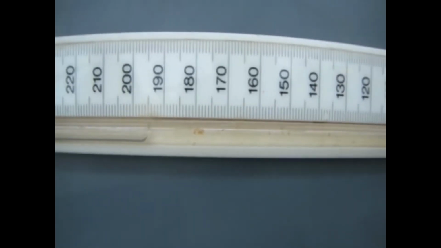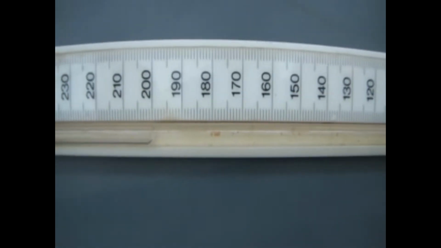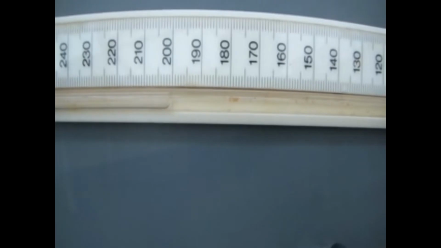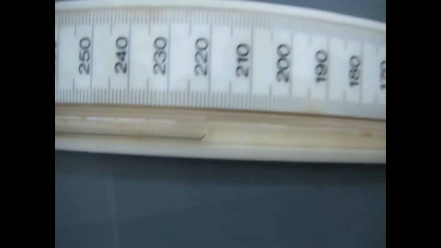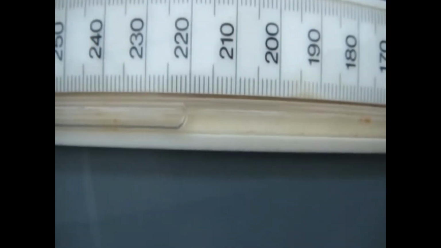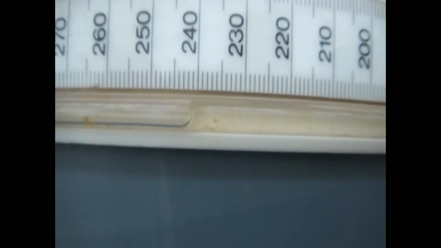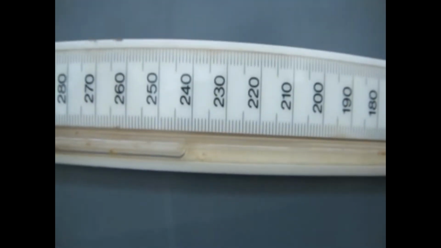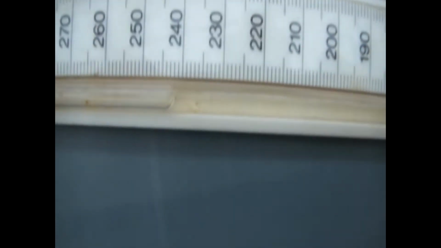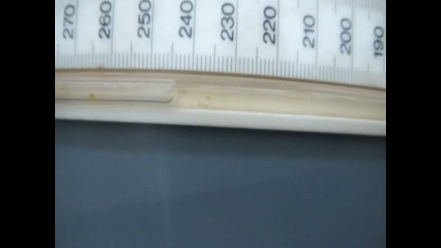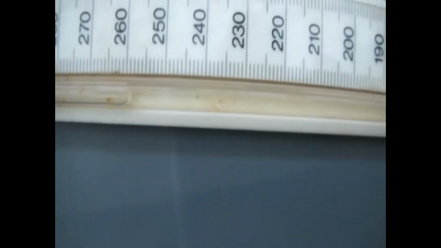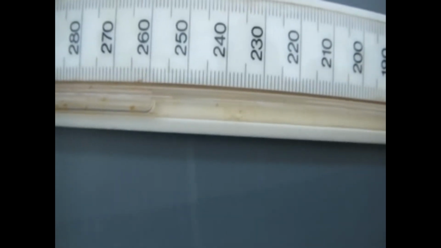Then 1400, reaching 200 somewhere. And in this manner, 1600, 220 or less than 220, 219 somewhere. Then next we are putting one more, that is 1800, and now it is 2 kg weight.